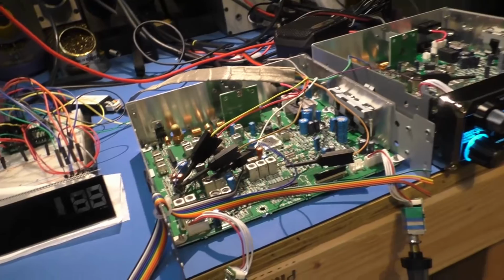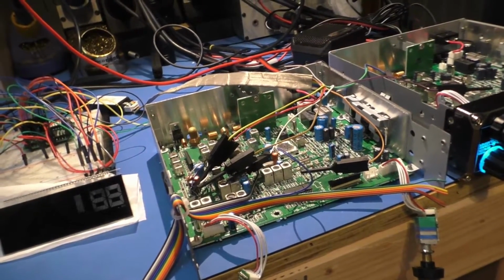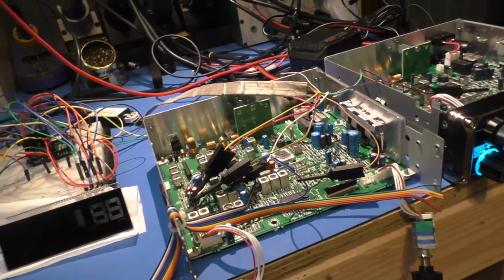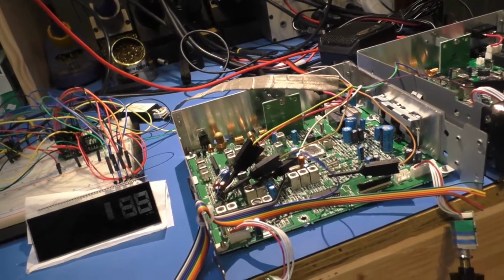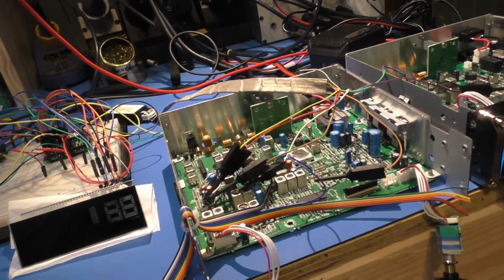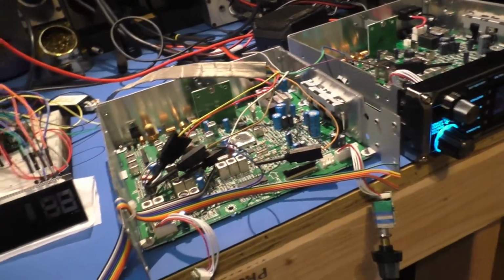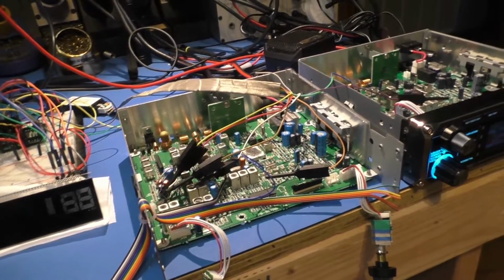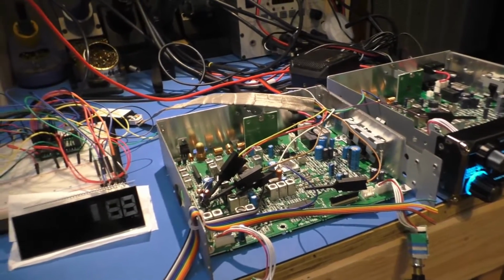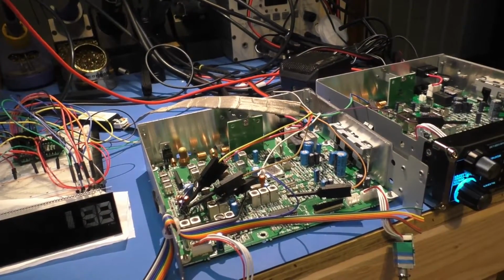Since I can control it, obviously audio is quite simple. It's just a matter of feeding the audio into the right place, from where the microphone connector is, and I did that last night with just a signal generator. I forget where I tapped the audio in there and fed a tone into it. Yeah, it transmits AM, upper sideband and lower sideband.